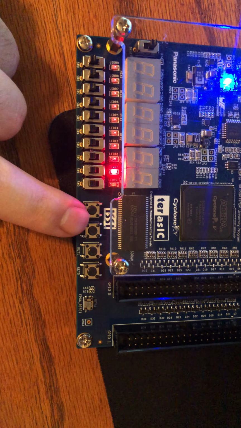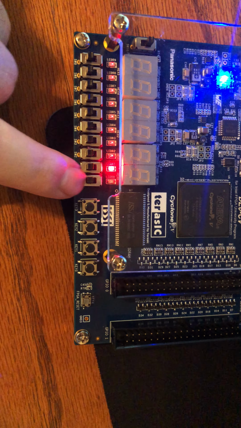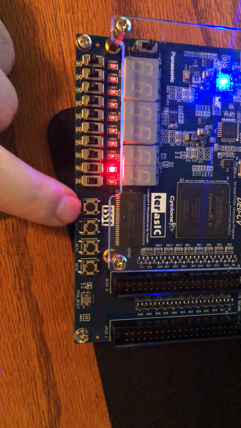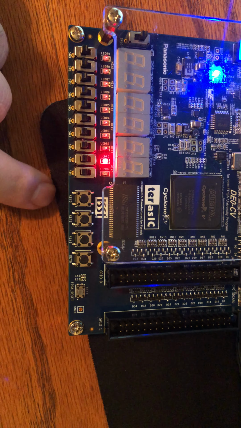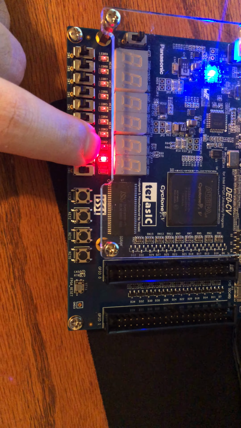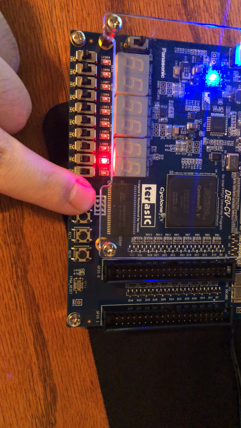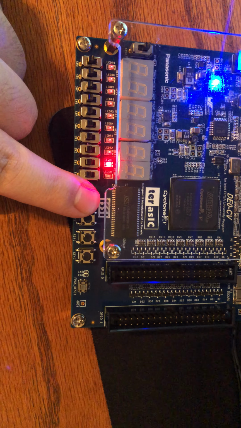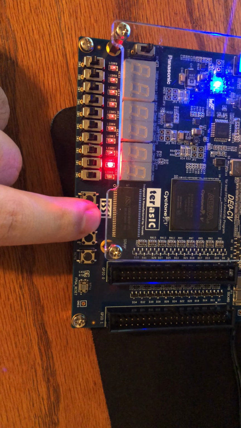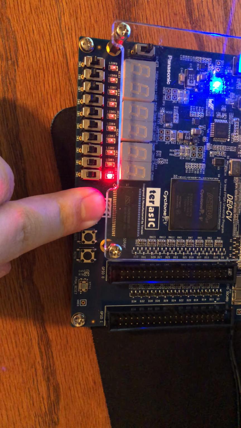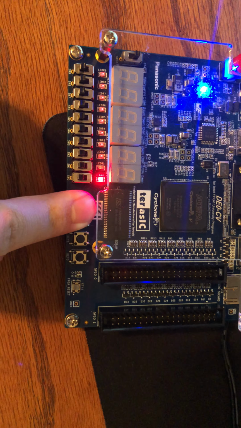When both selectors are low, and they're all unpressed, the Y is 1. When A is high, still 1. When B is high, still 1. When A and B are both high, Y is 0. There's a carryout value.